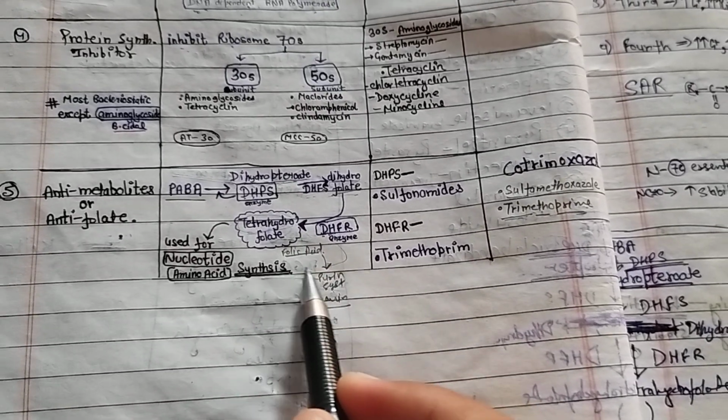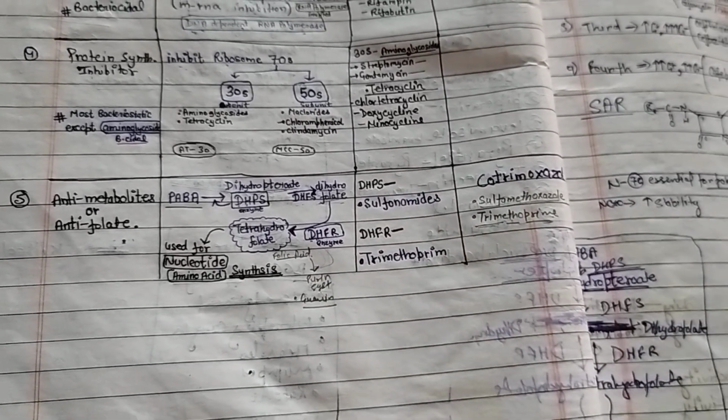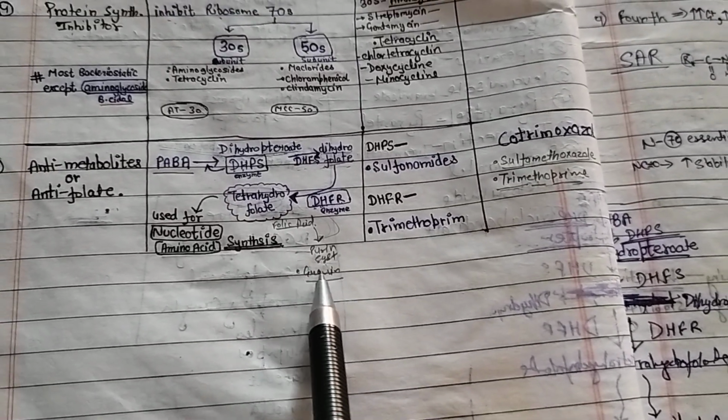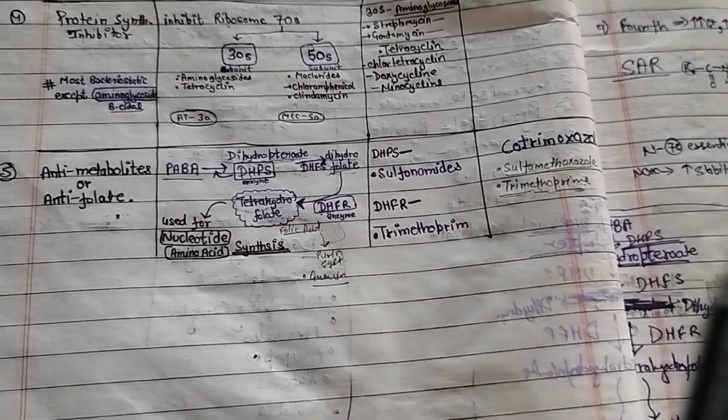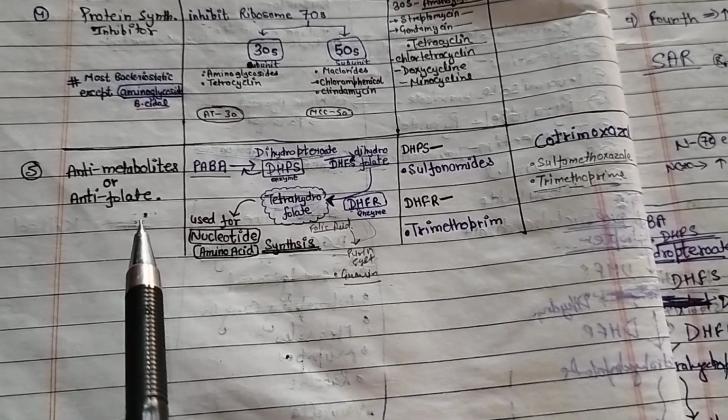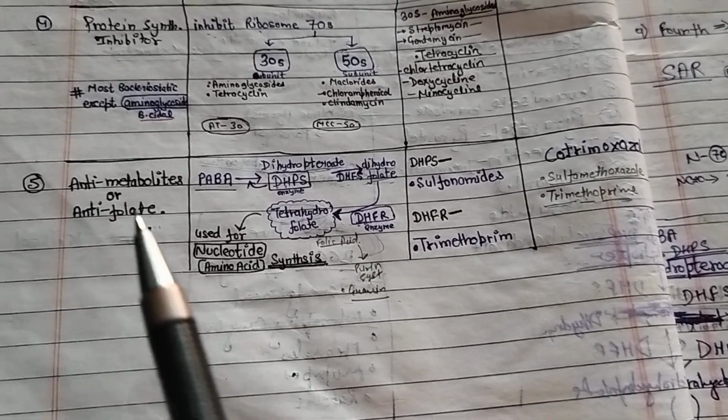because this folic acid helps in the formation of purine and pyrimidine, and more specifically, if we talk about purine synthesis, guanine, right? Hope you got this one. Now, talking about these anti-metabolite drugs, hope you know what the difference is between them.